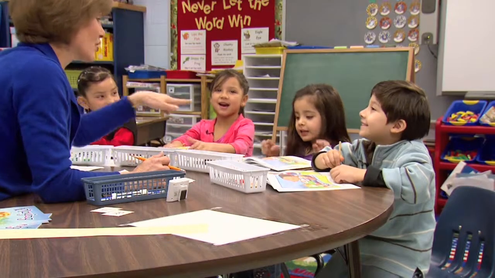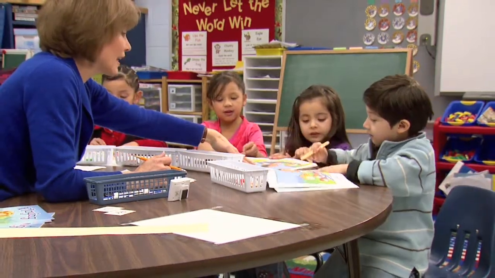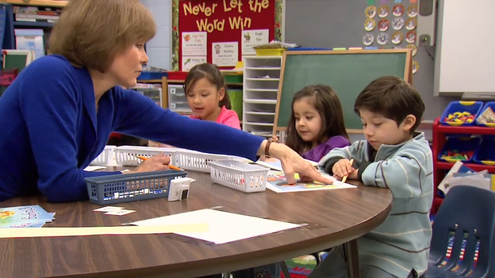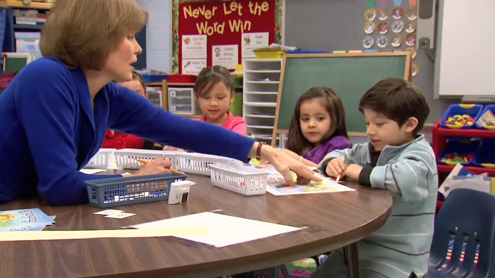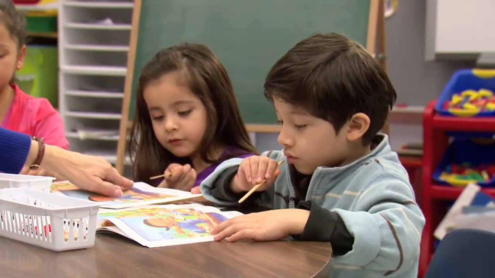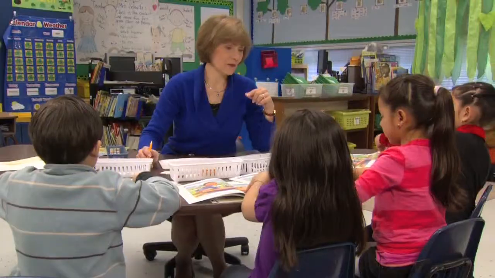During shared reading, I support students as they point to each word. Pointing reinforces one-to-one matching. We like to slide. Good. Turn the page. We like to run. Turn the page.